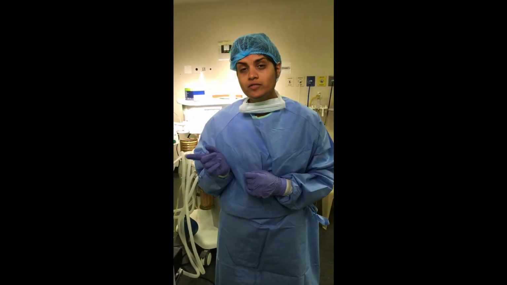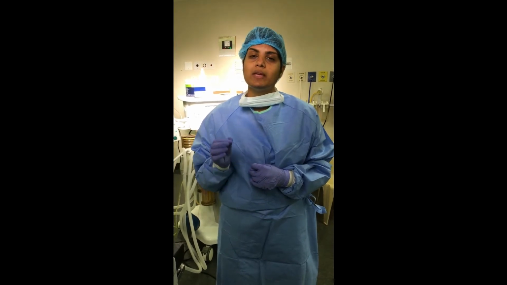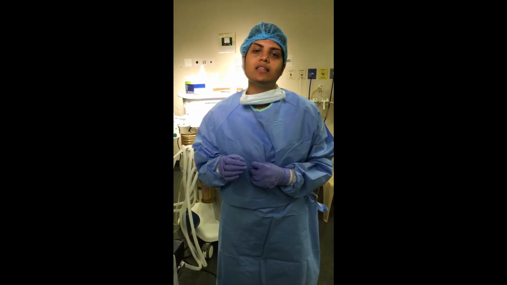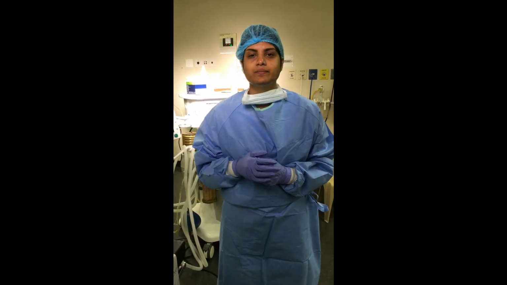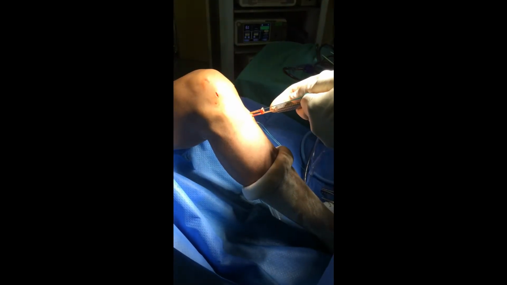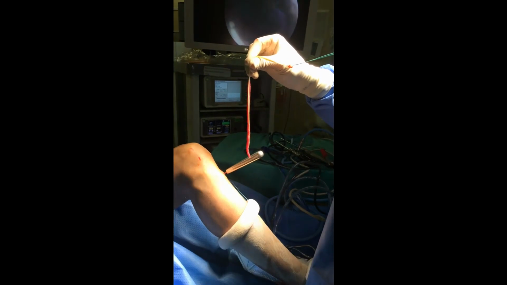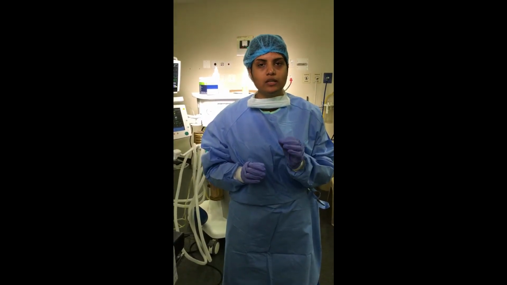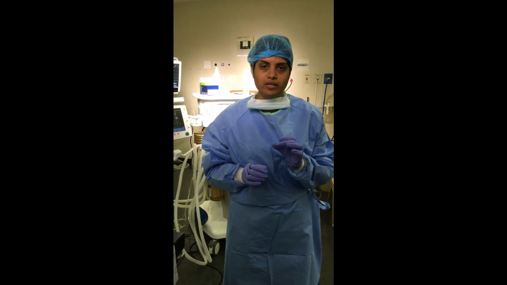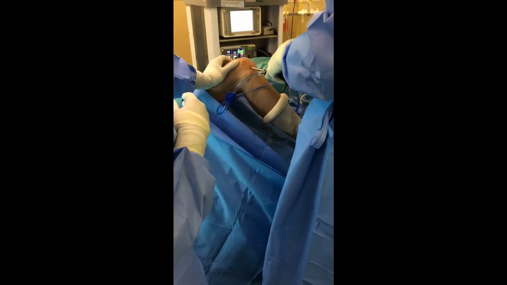The first video that we're going to show you is where we obtain the graft. So we made an incision in this patient's leg, and now we're taking out the calf muscle tendon. We're going to make a small hole in your kneecap and insert a camera in. With this camera, we're going to see what's going on in the knee joint.